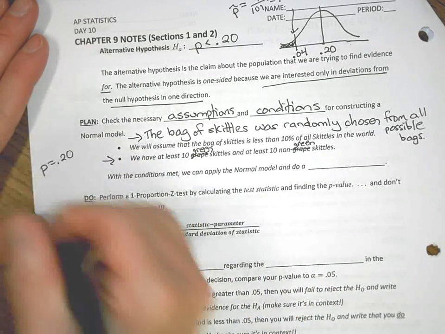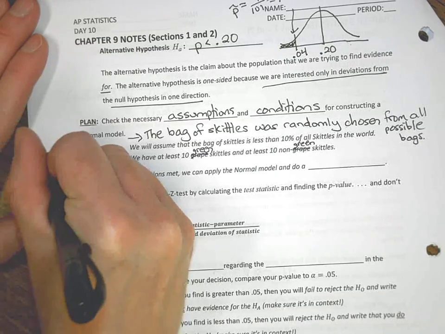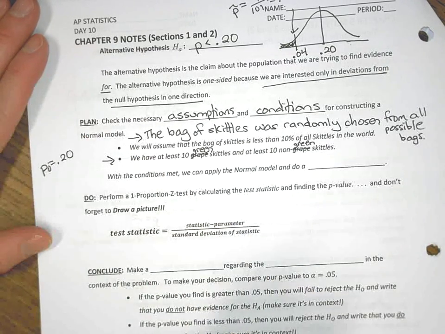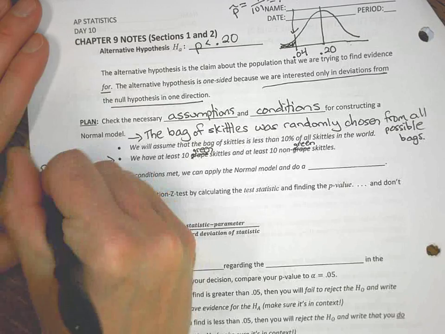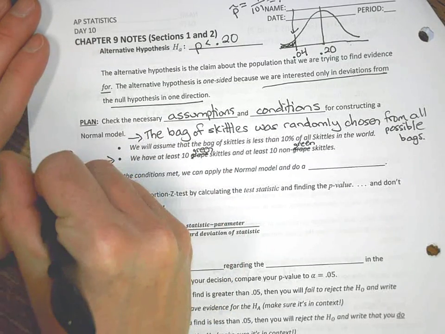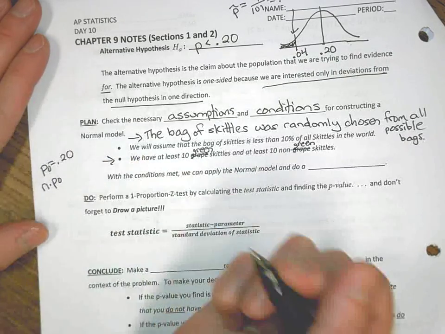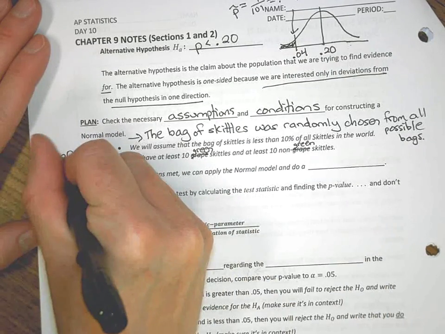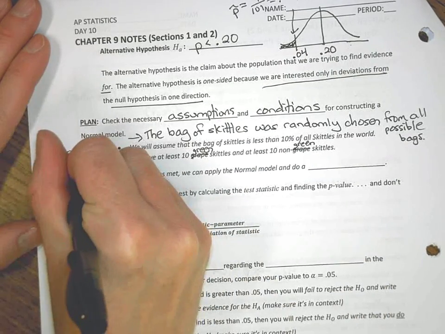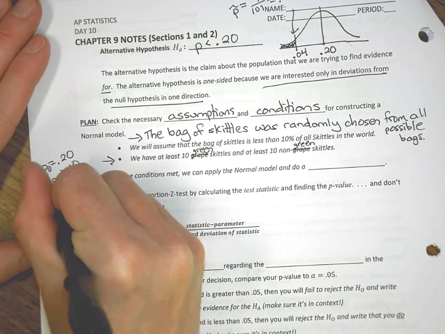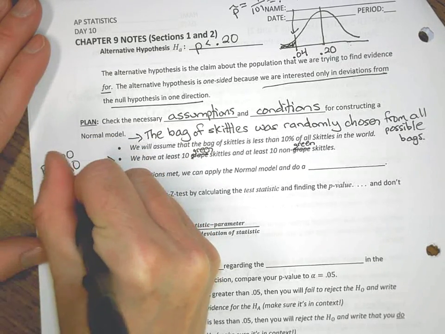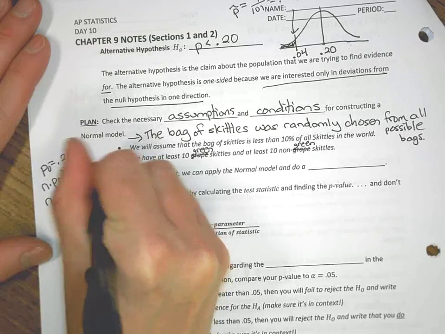Sometimes they abbreviate it as p with a subscript 0 to go along with the H0. So when we check our successes, it's n times that population proportion has to be at least 10, and n times 1 minus that population proportion has to be at least 10.